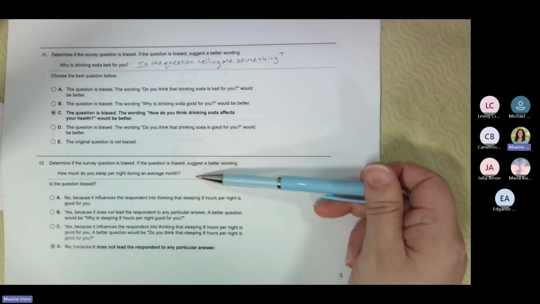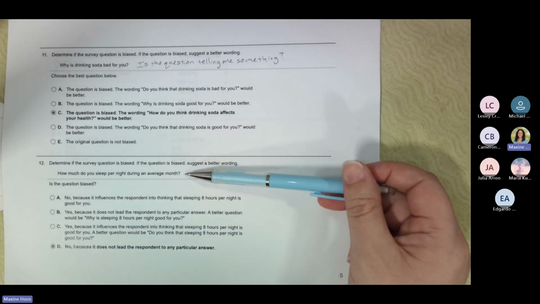So it's assuming something and telling me that versus asking me to tell them if it's bad or how it would affect, positive or negative. Same thing with the next one. How much do you sleep per night during an average month? So is it telling me something? No. I mean, I guess it's telling me that I sleep, but that's not really, oh, got somebody in.